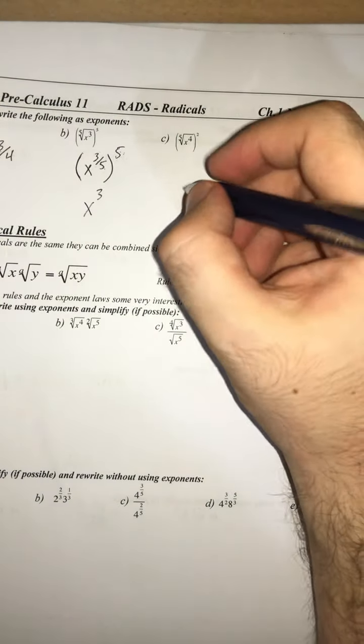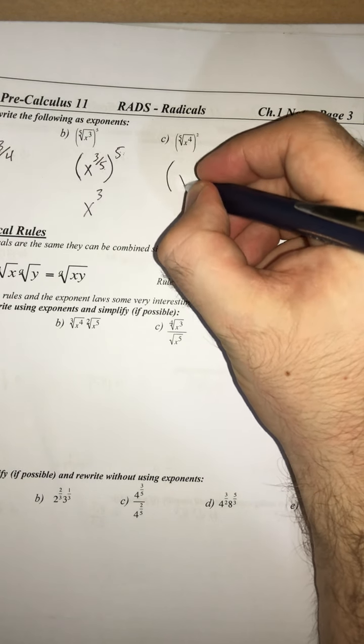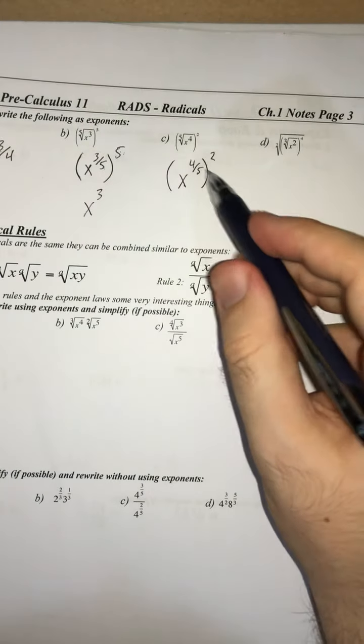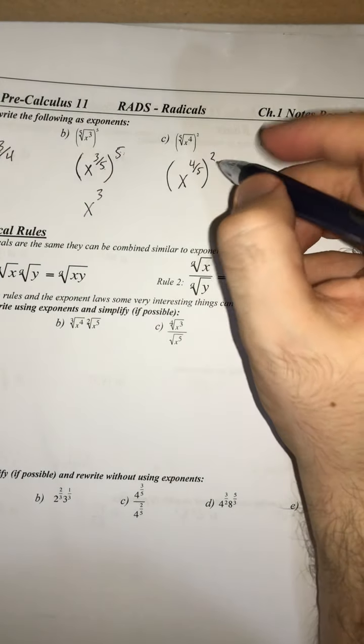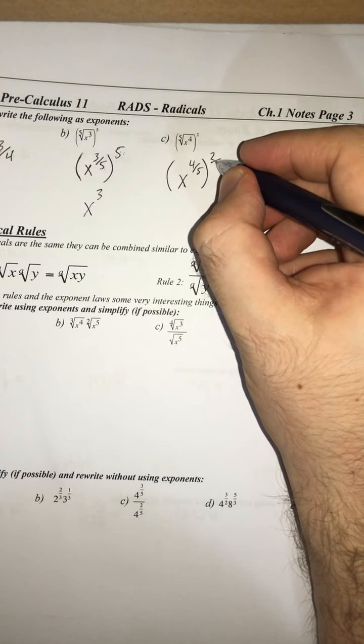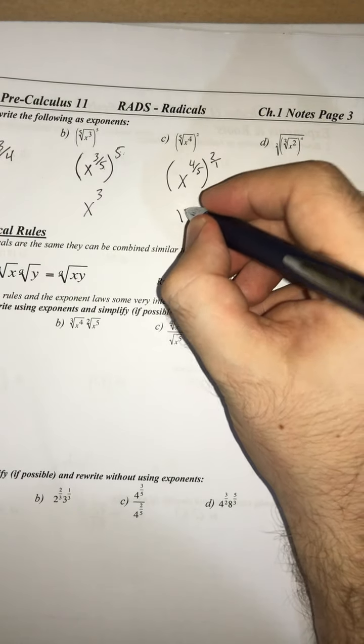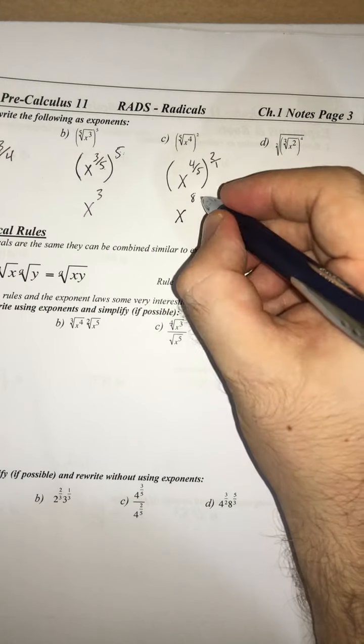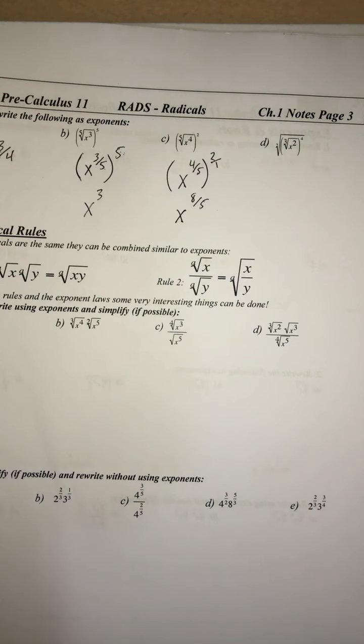Let's try another one here. In the brackets, we've got x to the power of 4 over 5, to the power of 2. Multiply this in. Remember, this is the same as 2 over 1. So as I multiply it, 2 times 4 gives me 8, 5 times 1 gives me 5. So that's going to be our final answer. Again, D, this is an extension question. You can give that a try.